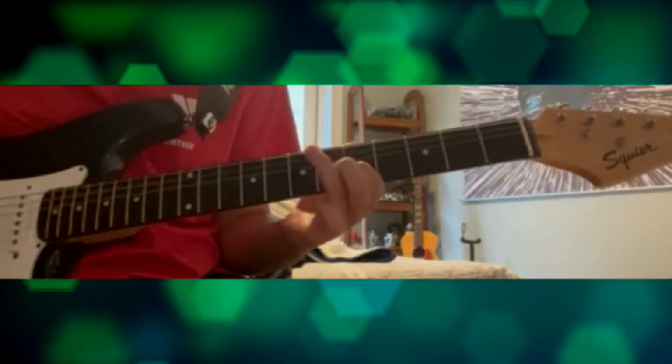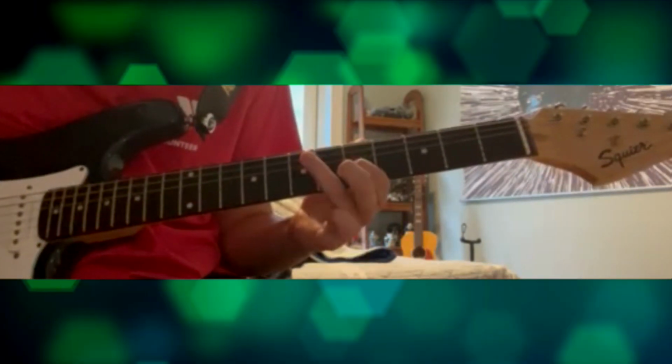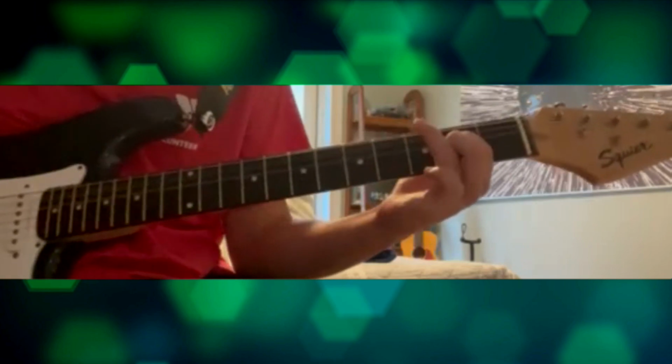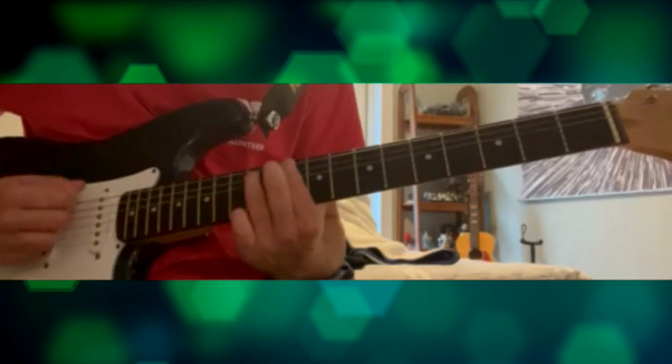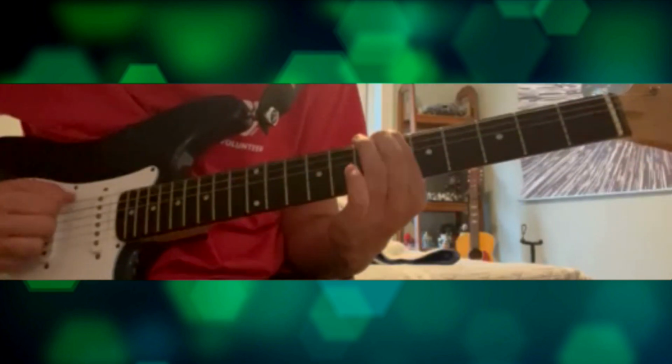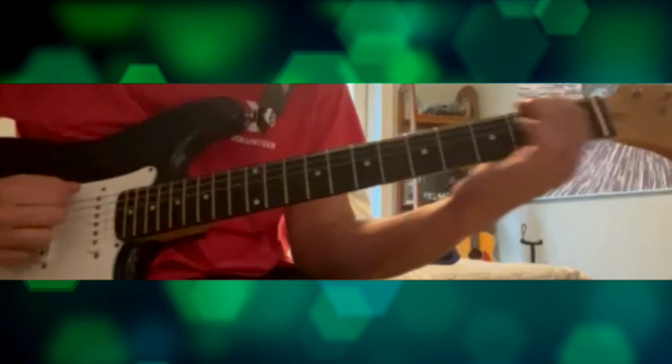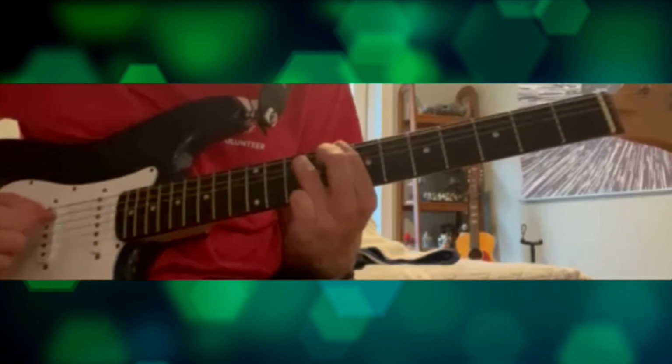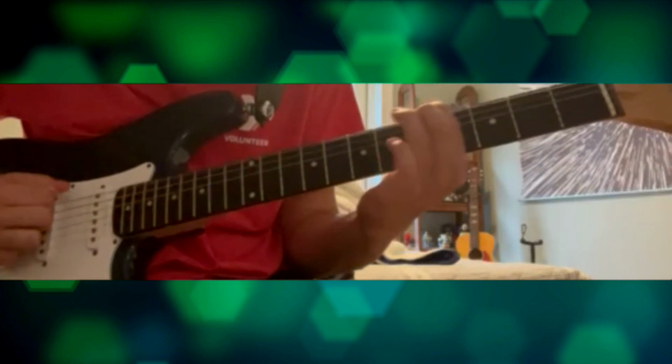Tell me, what do these two guitar riffs have in common? I'll give you 5 seconds to decide.